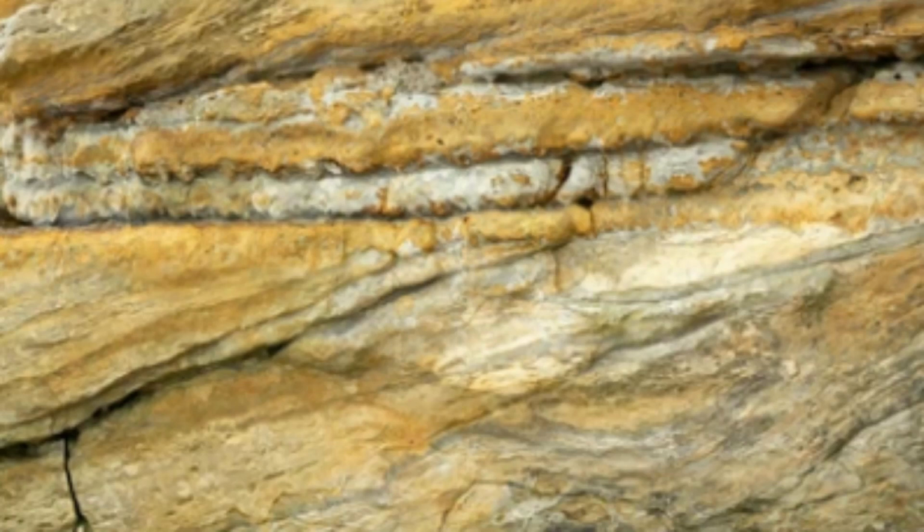Unconformities are crucial markers for understanding the Earth's geological history as they signify periods of geological activity and environmental changes. They provide evidence of past tectonic movements, changes in sea level, climate fluctuations, and other geological processes.